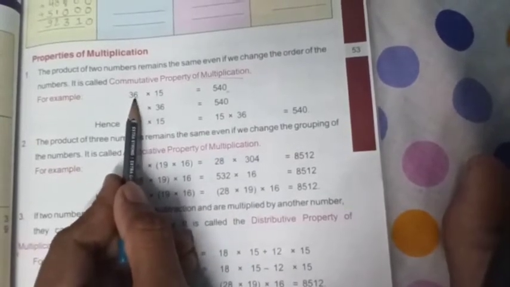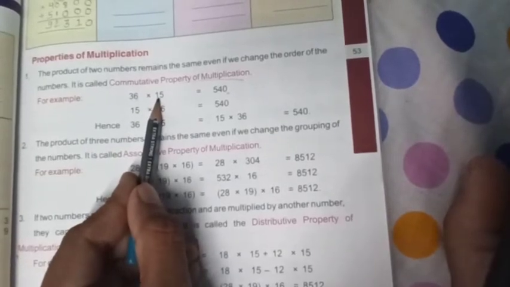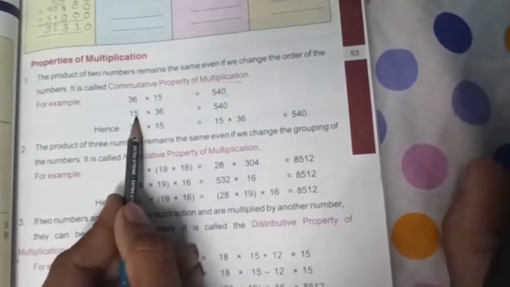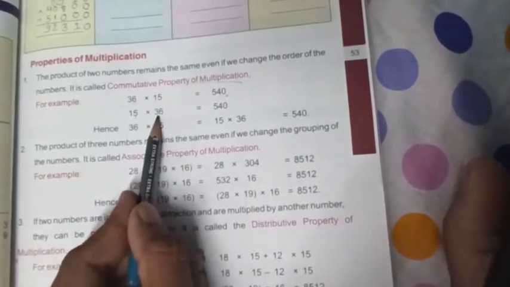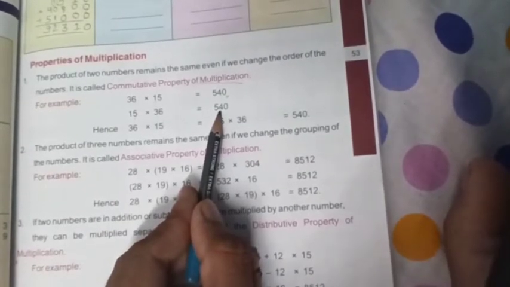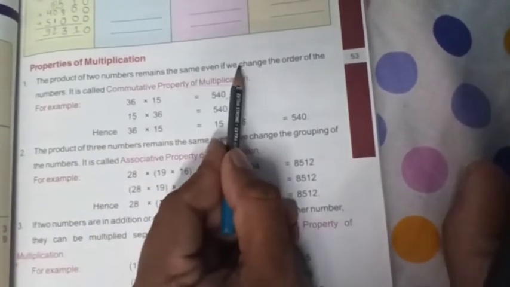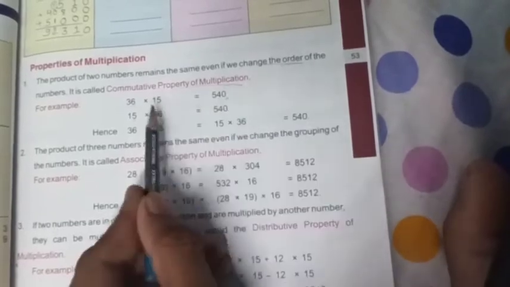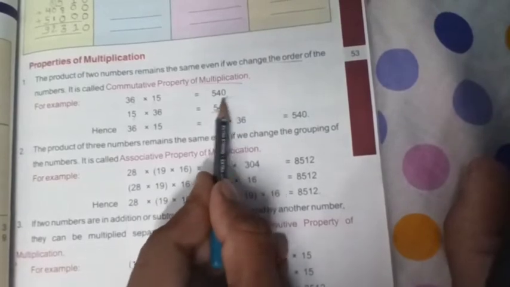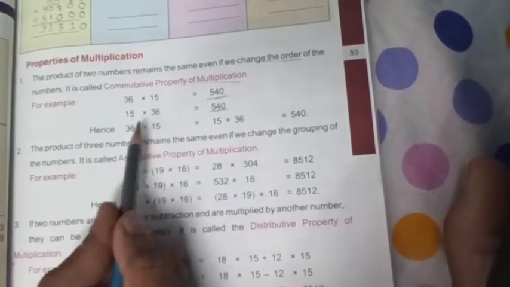Here we have written 36, then we have multiplied 15 into it. The answer is 540. Okay, and here we have written 15 first and then multiplied 36 to it, and we get the same answer. That means the product of two numbers remains the same even if we change the order of the numbers, the result will always be the same. This is known as the commutative property of multiplication.